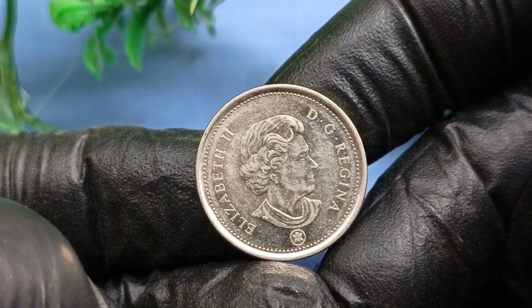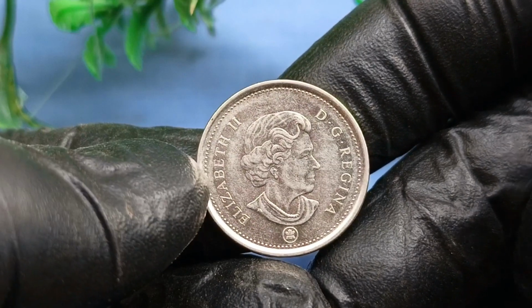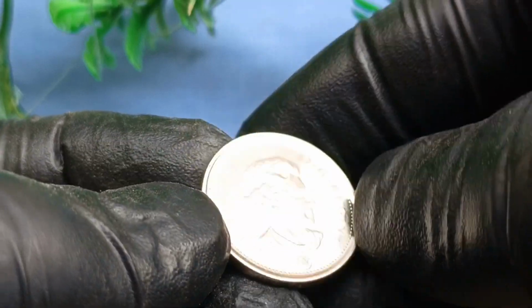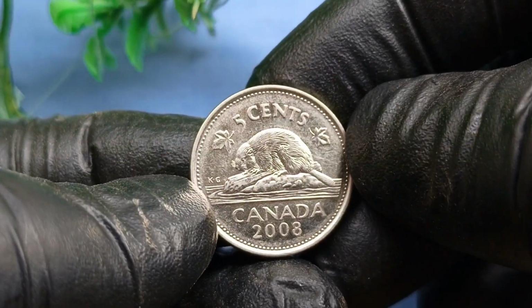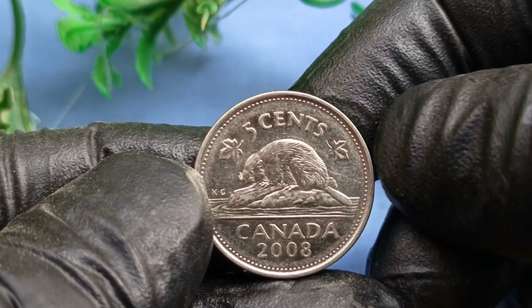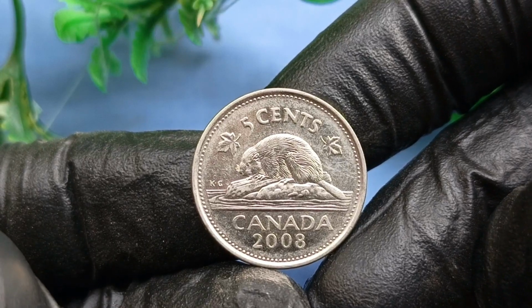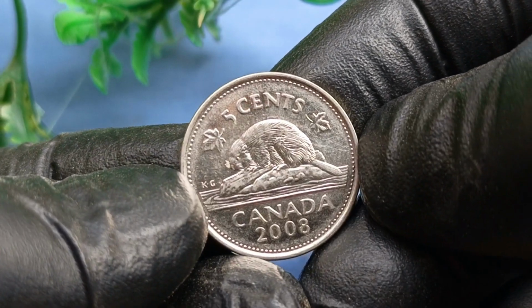By 2008, Canada's 5-cent coin was no longer made from the same metal used in earlier decades. Earlier Canadian nickels were struck in nearly pure nickel, but changing metal prices eventually led the Royal Canadian Mint to adopt multi-ply, plated steel technology. The 2008 circulation issue is composed of plated steel rather than silver or solid nickel. This change reduced production costs while maintaining the coin's familiar appearance.